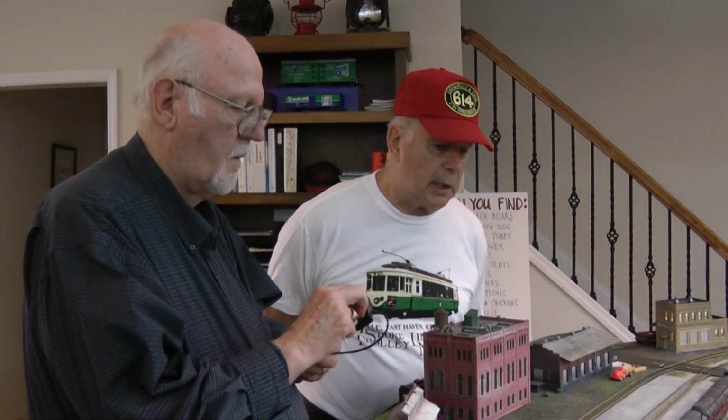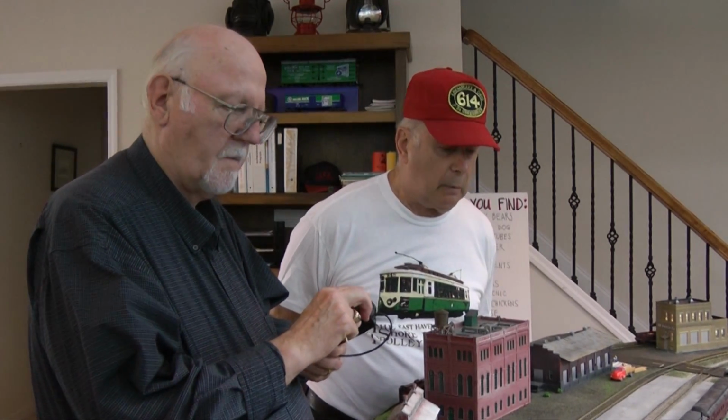Okay, Milt, let's make a cut third car from the hind end and drop off the RPO on the siding, pick up the other one.